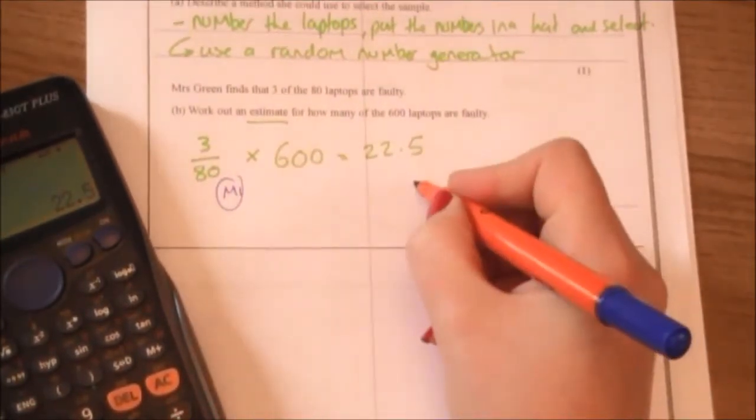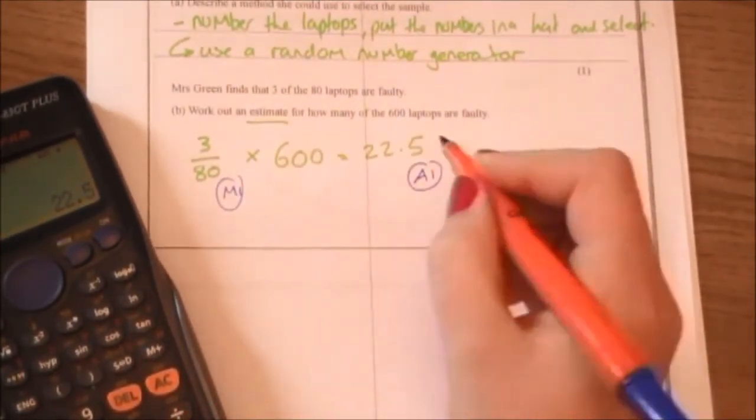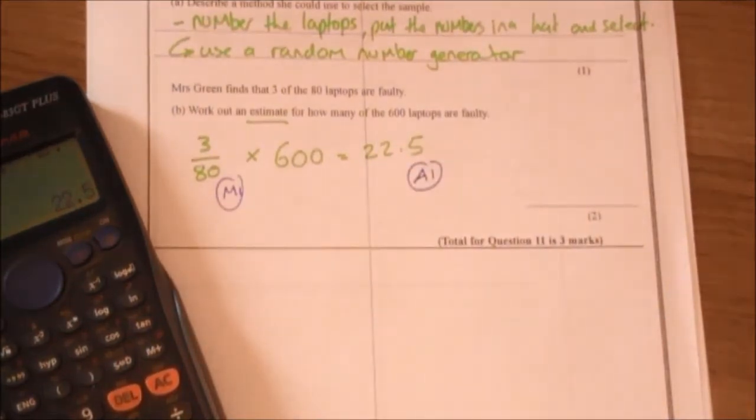Now my marks from this come from M1 for showing that you're multiplying the proportion by the number we have. And A1 comes from the answer. Now, you'd be right to question for this the fact that we're dealing with laptops and you can't get 0.5 of a laptop. As a result, the mark scheme also accepts 22 or 23 laptops, so it would allow you to round.